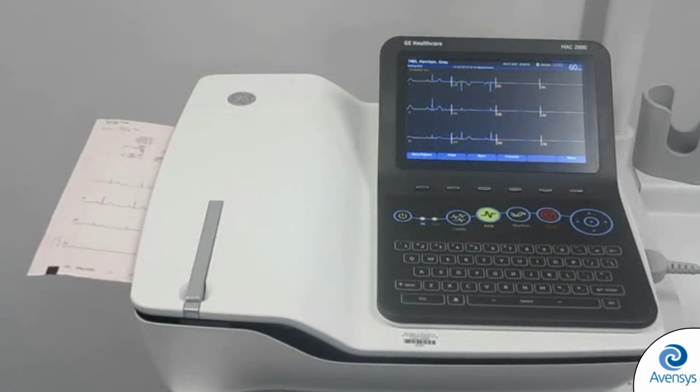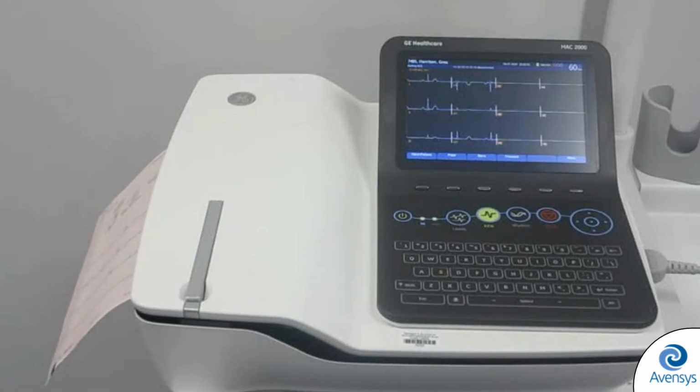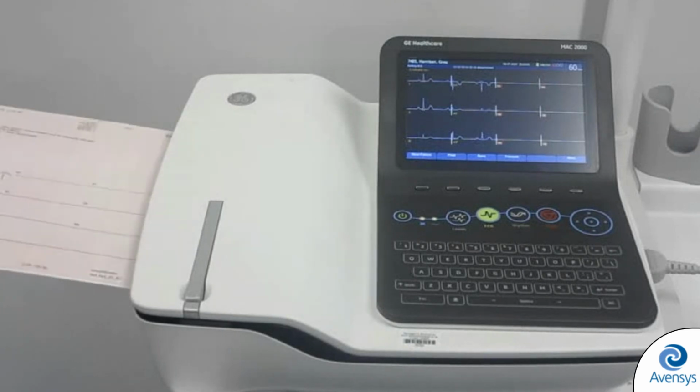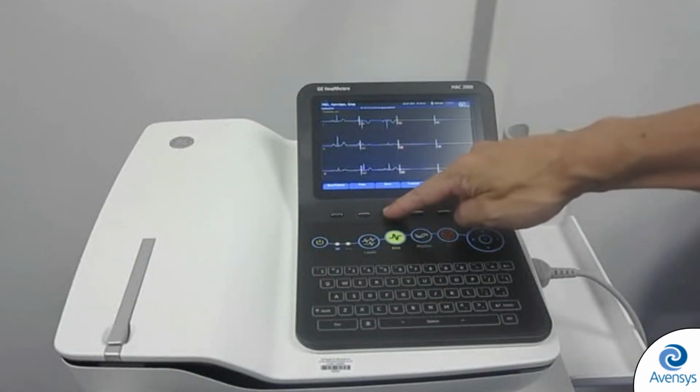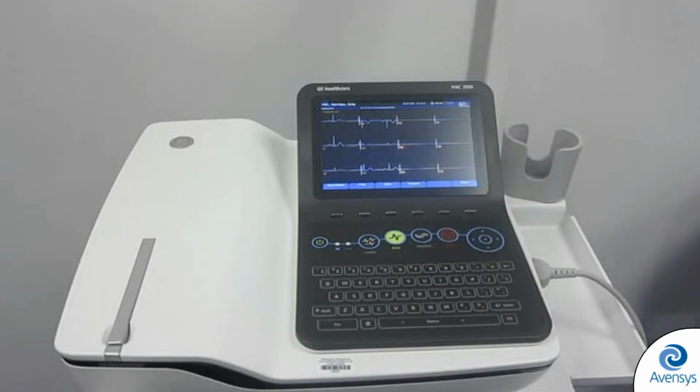Otherwise, press the Cancel soft key and then press the ECG key on the keypad to reacquire the 12-lead ECG. Pressing the Save soft key will store the ECG. For further ECG setup options, please see the operator's manual.